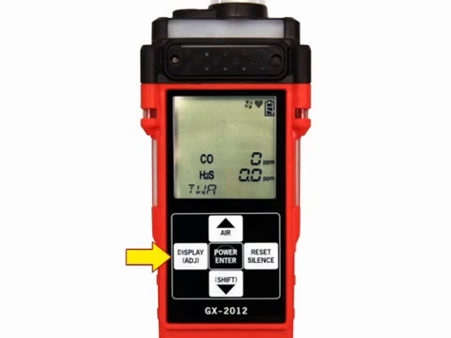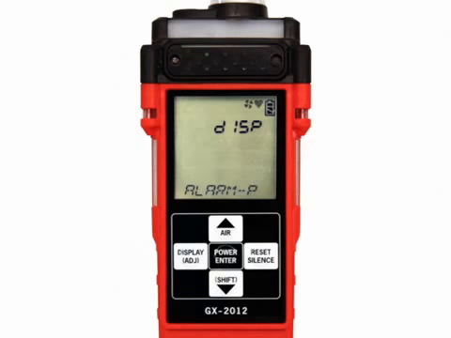Press and release the display adjust button again to proceed to the alarm point screen. The alarm point screen allows you to view each channel's alarm settings for full scale, warning, alarm, STEL, and TWA. STEL and TWA apply to CO and H2S only.